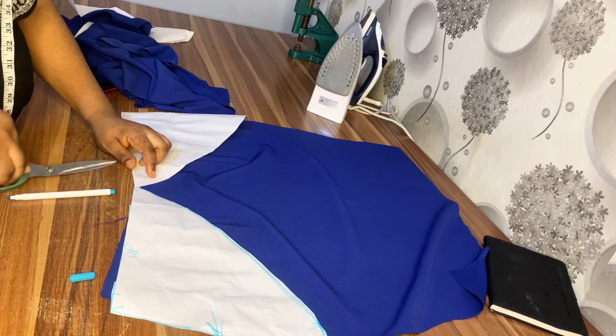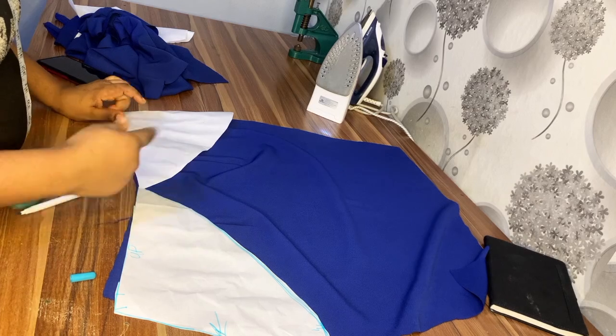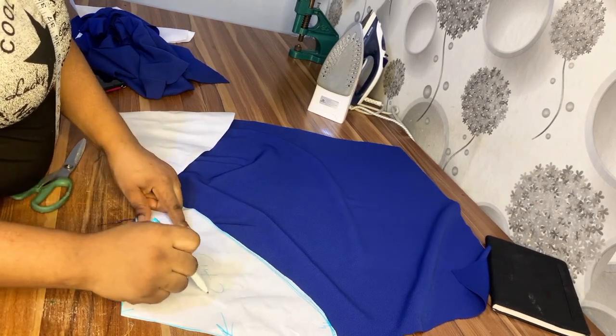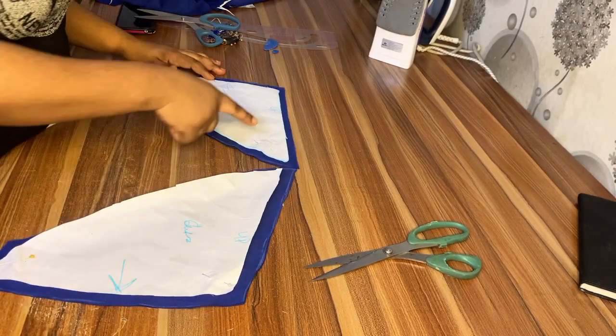I'll just open it up a little. The next thing now is to transfer it to my fabric. But remember that we are cutting out two for each. So I will write cut 2. Also write cut 2 for the other side. That is, we are cutting out 4.